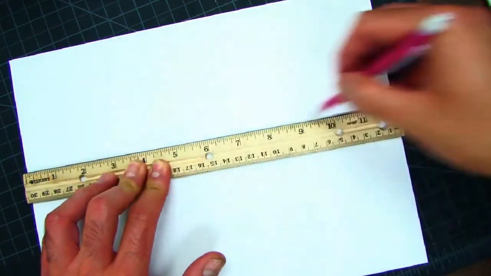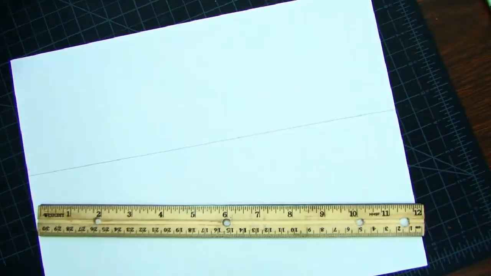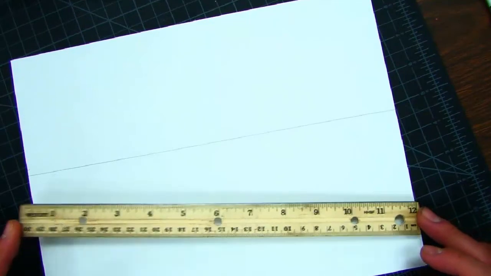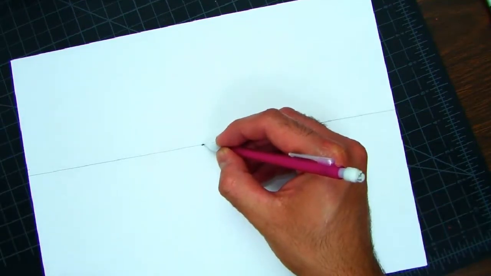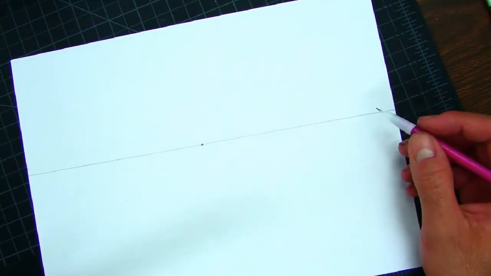In the instructions, as stated in text, the first thing you want to do is draw a horizon line clear across the middle of your paper. The next thing that I'm going to do is put in my vanishing point. Now, where you put your vanishing point is going to determine a lot of things. I recommend putting it in the center, okay?